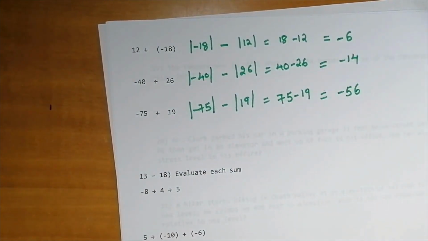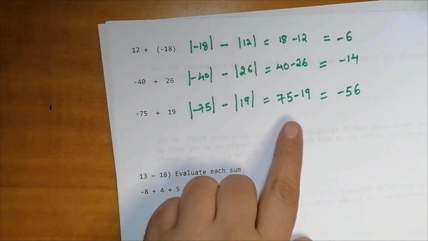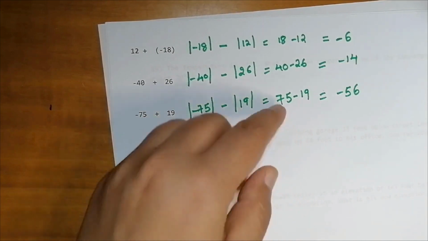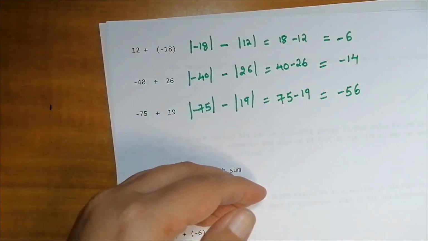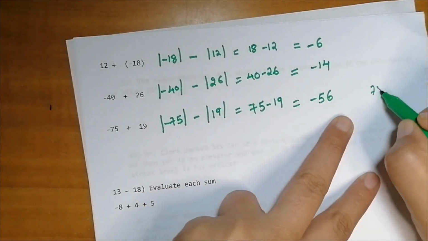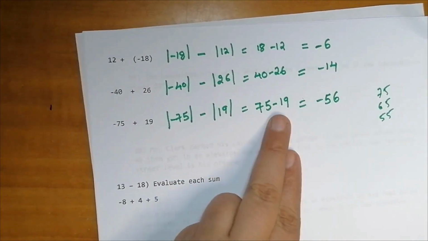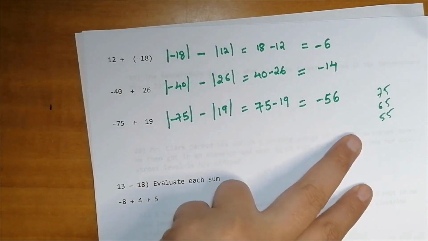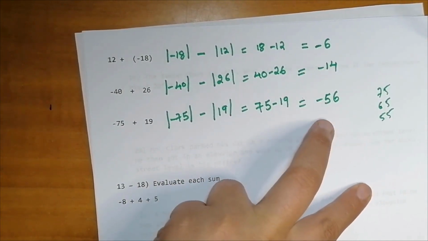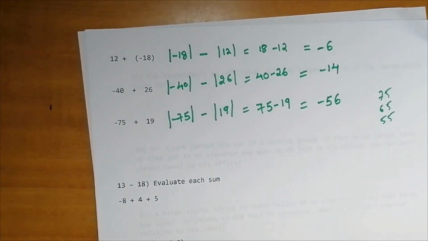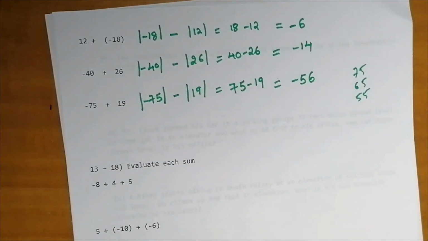Okay, when you have something like this, 75 minus 19, you subtract 20 first. So it becomes 65 and 55, right? So it's like you have 75, then it's 65 and 55, reducing by 20. But it is 19, not 20, so you add 1, and that's why you have 56. So that's how you use your mental math to make it faster and easier.